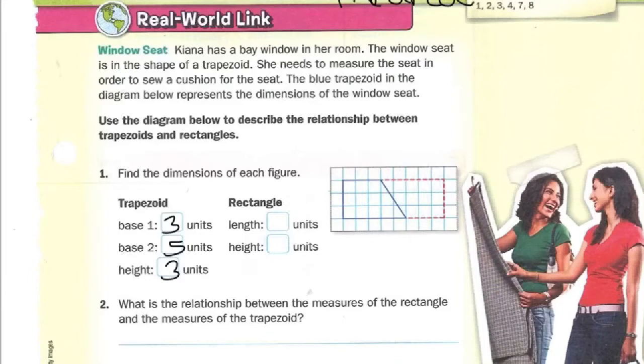Now let's look at the entire rectangle and see what the length and the width of the rectangle are. The length of the rectangle is 1, 2, 3, 4, 5, 6, 7, 8. The length is 8 and the height is 1, 2, 3 still. What is the relationship between the measures of the rectangle and the measures of the trapezoid? You could say, well, the height is the same.